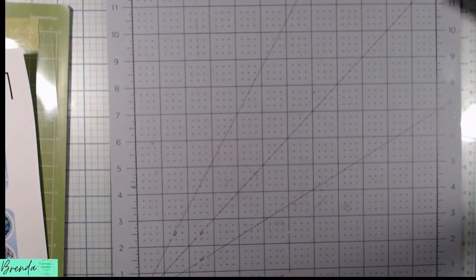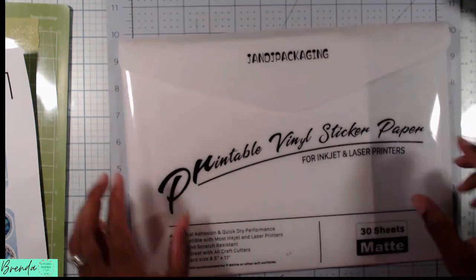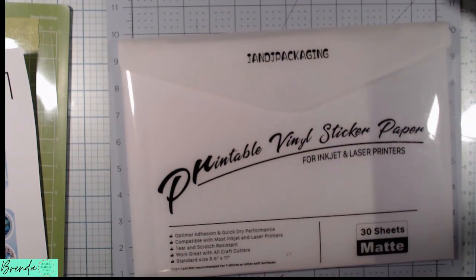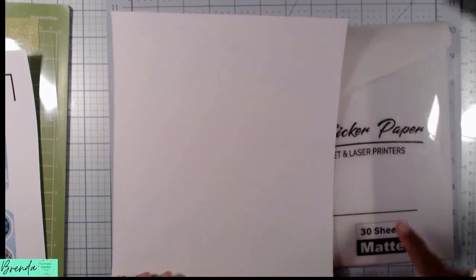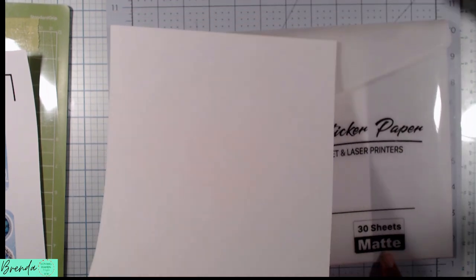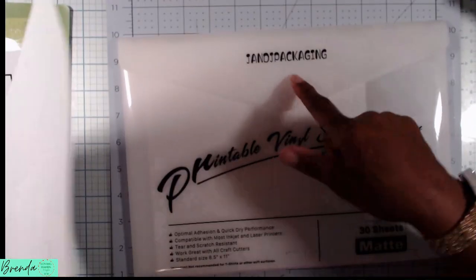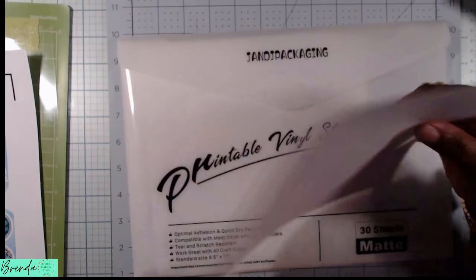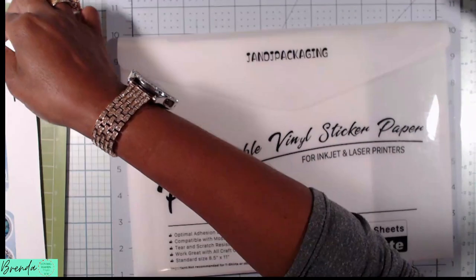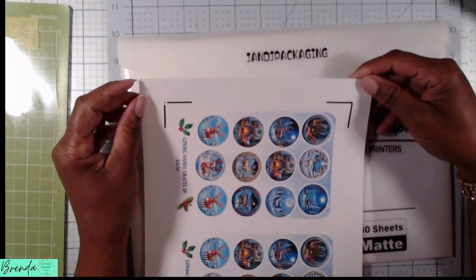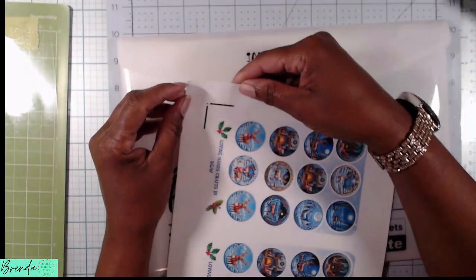So before I do all of that, I wanted to show you what I was using when I mentioned I was using printable vinyl. This was the brand that I'm using. This is what it looks like. So there's two types of this. There's the glossy finish and then there's a matte finish. Depending on your printer, you have to identify which is the vinyl side. So I usually just kind of test it.